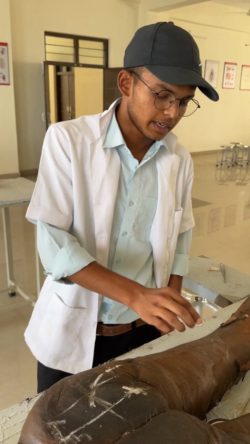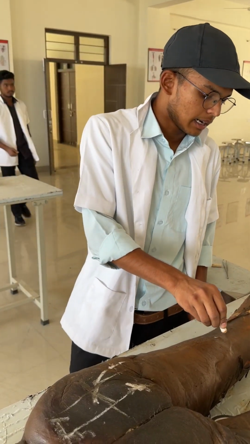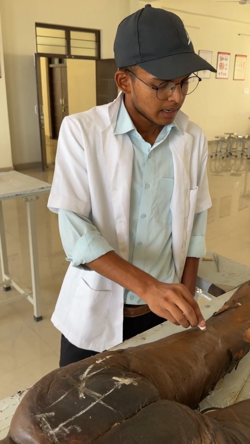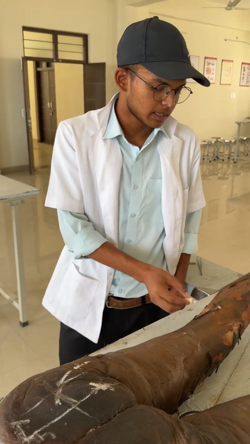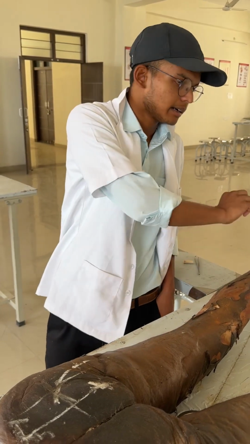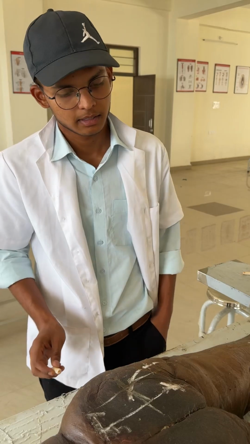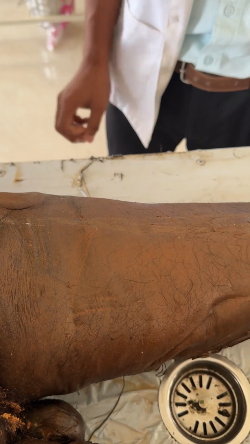At the apex of the popliteal fossa, it divides into the tibial part and the common peroneal part. The common peroneal part hooks around the neck of the fibula, and it divides into the deep and superficial peroneal nerves. This is the course of the sciatic nerve.